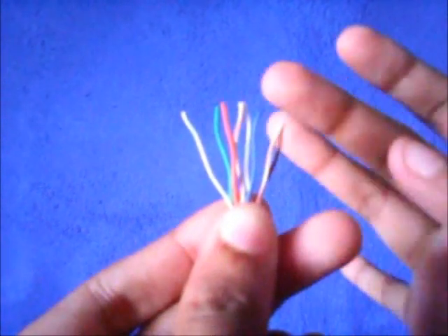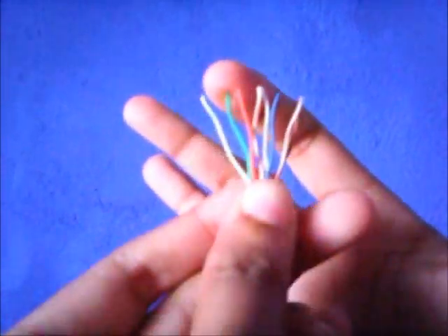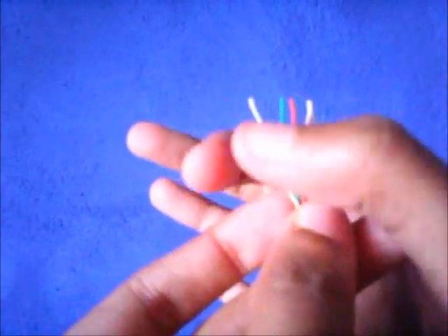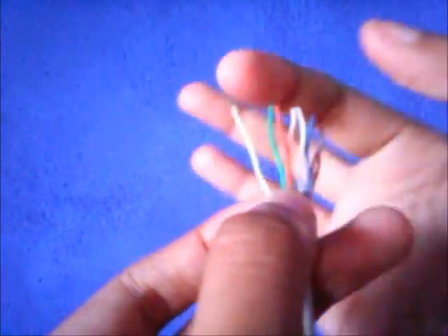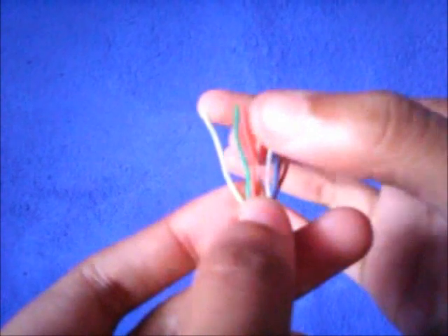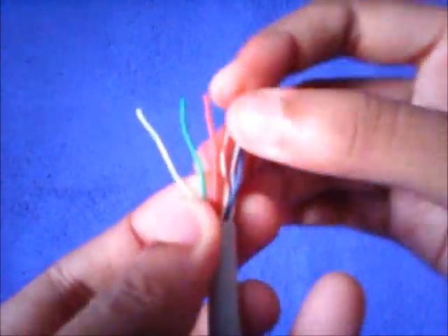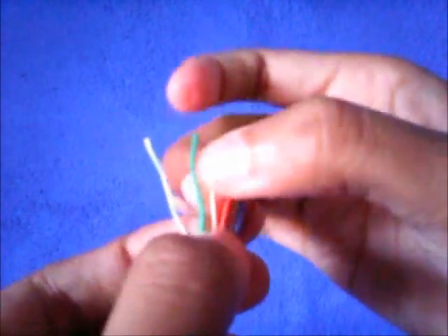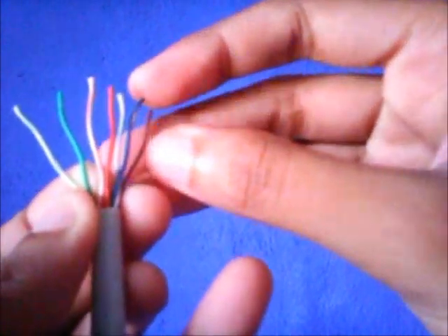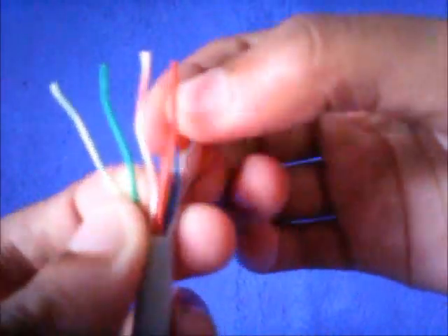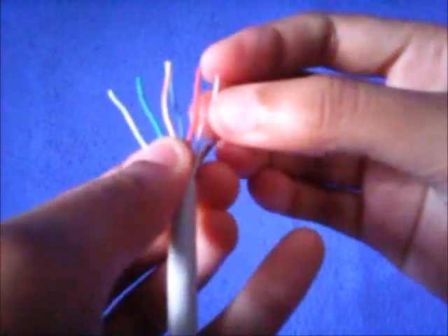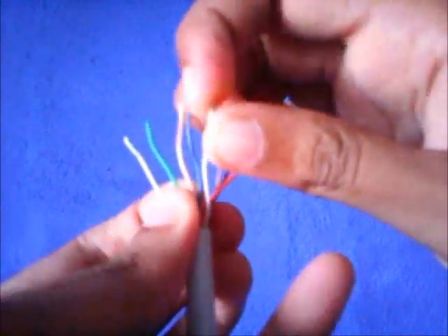Now we are going to order these wires according to T568A color coding. First take white green wire to the left side. Next take green. Next white orange. Next take blue. Then white blue.